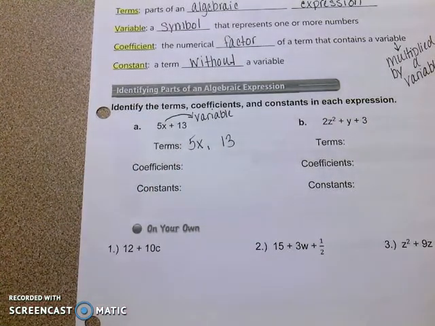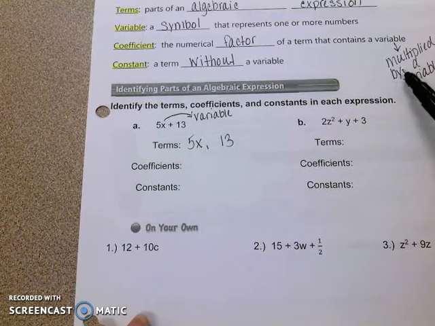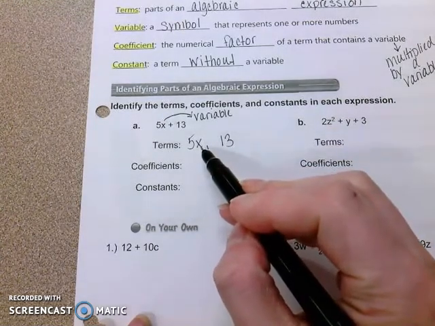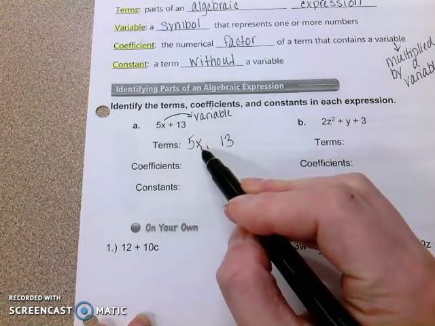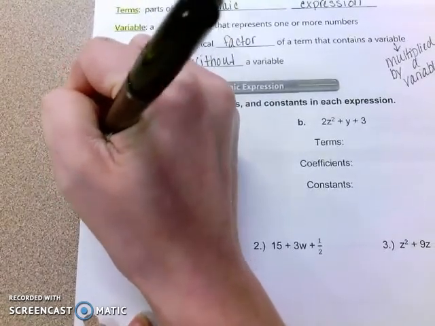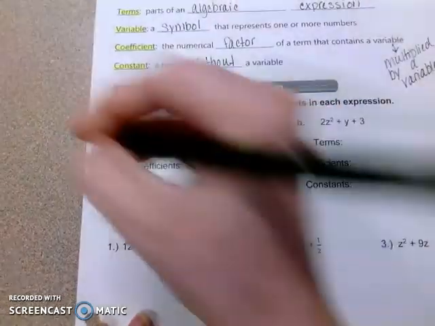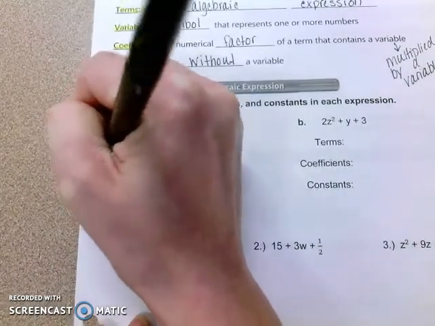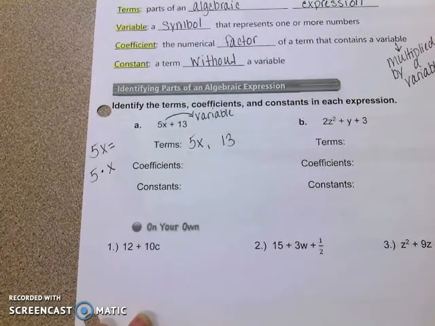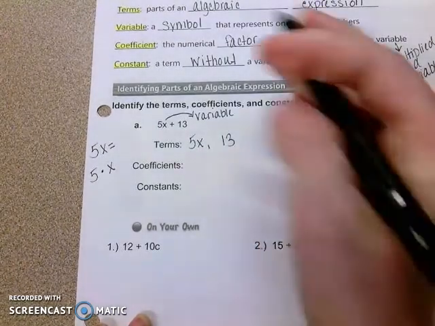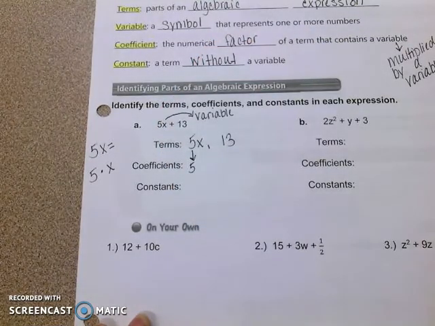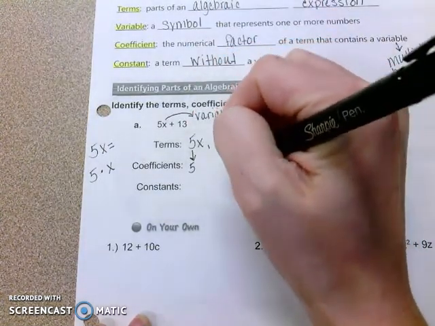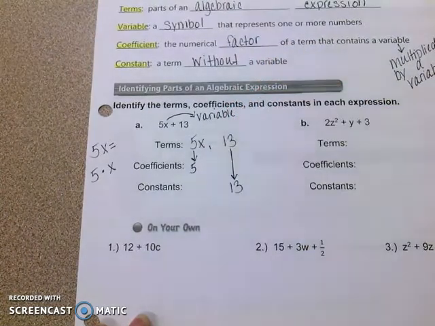The coefficient, remember, is the factor or the number that's multiplied by a variable. So here's my variable x. That means 5 is multiplied by x. When you have a number next to a variable like this, 5x, that's the same as 5 times x, a number next to a variable with nothing in between. So this means 5 times x, which means my coefficient is 5, the number I'm multiplying by that variable. Then the constant is just the term without a variable. 13 doesn't have a variable, so we would say it's a constant.